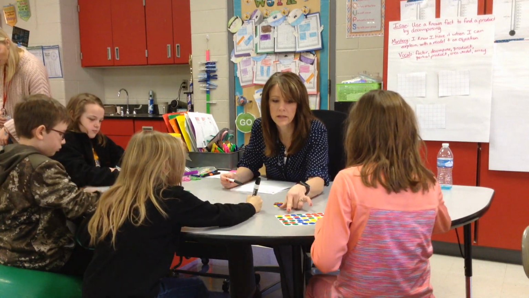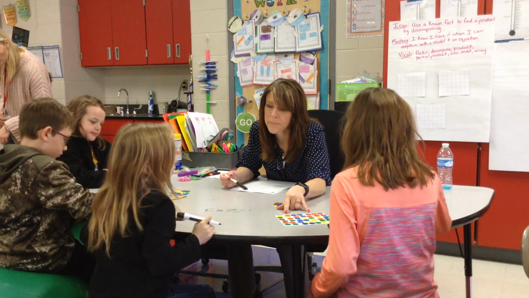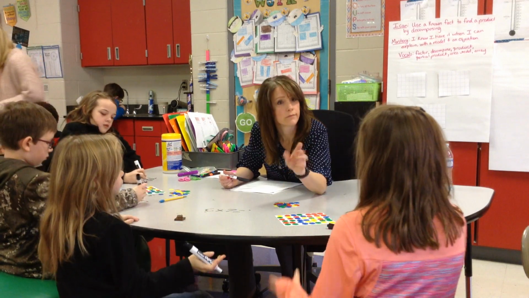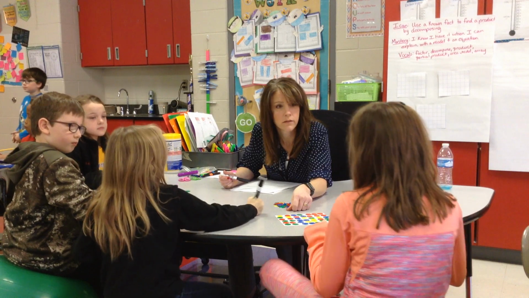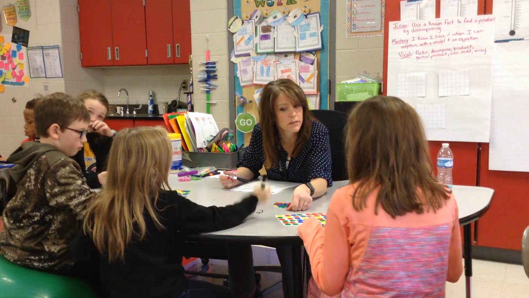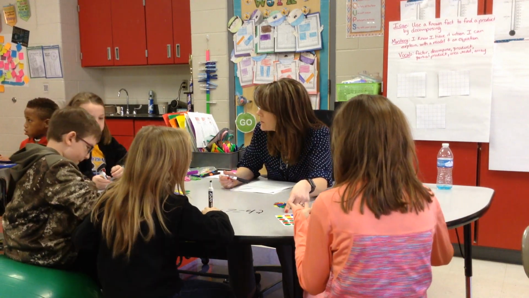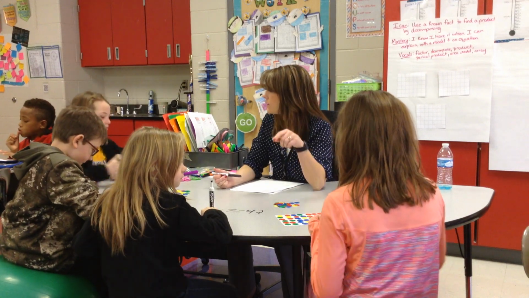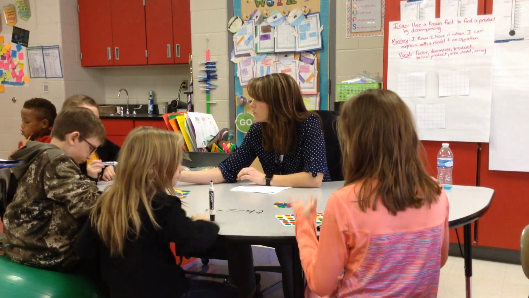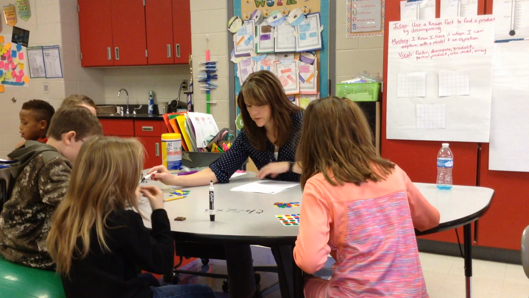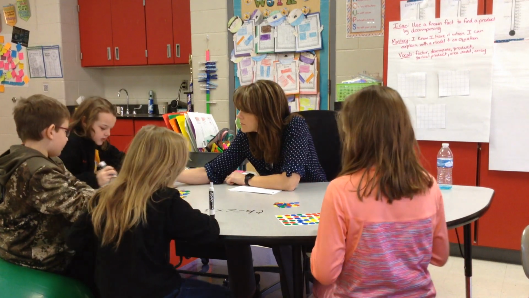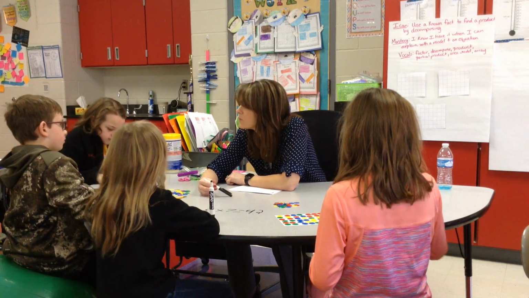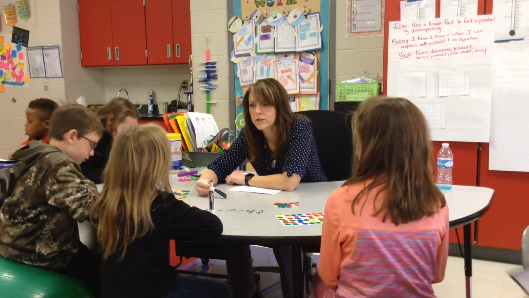How could you find out how many it equals if you didn't know? You could count all of them. You count all of them for sure. So how can you figure out how many total are on this sheet? Lucas, what did you do? You could count them. It would just take a long time. Yeah, take a long time.